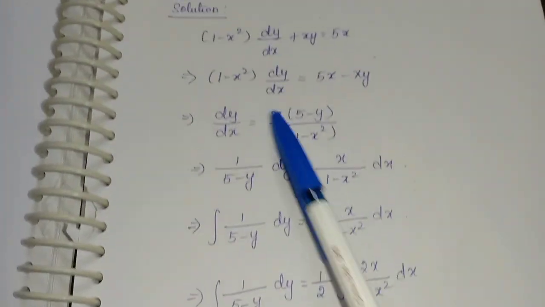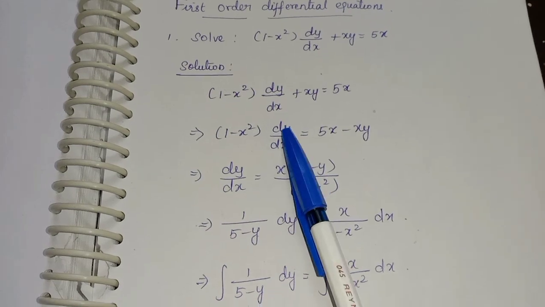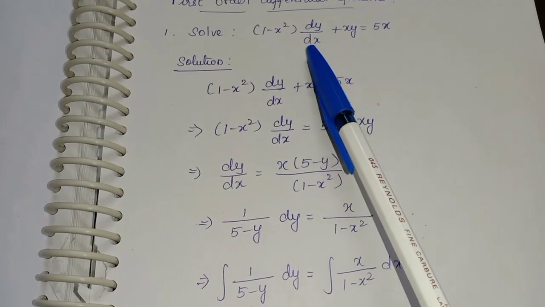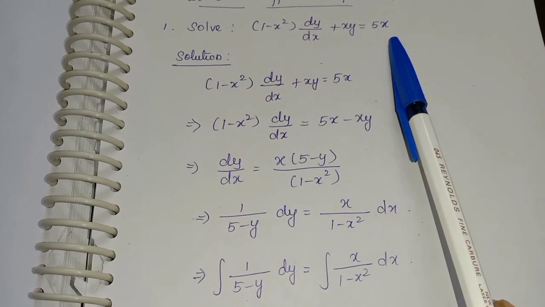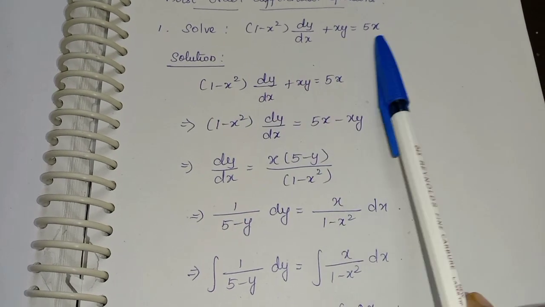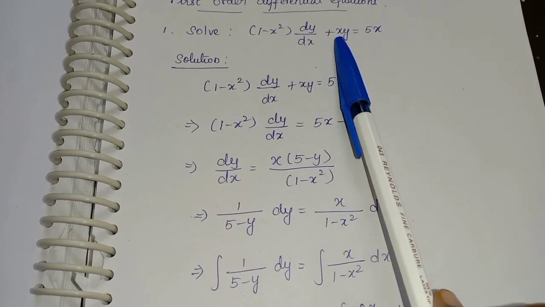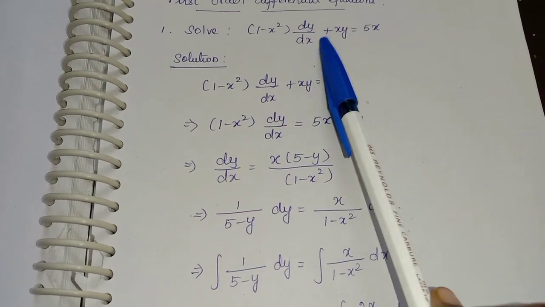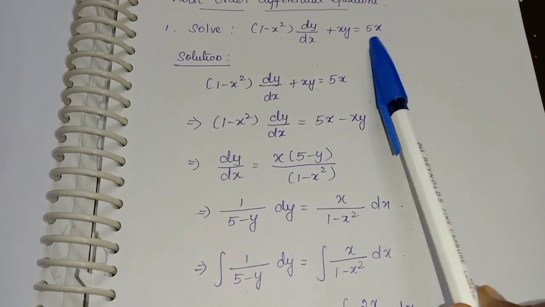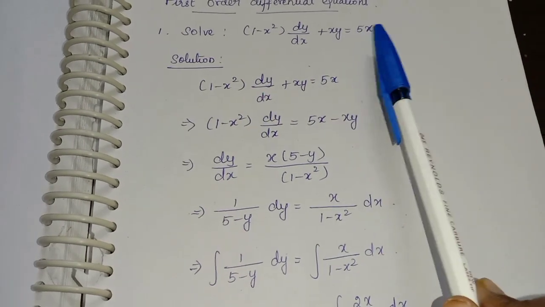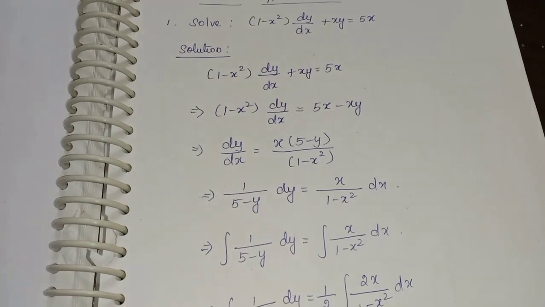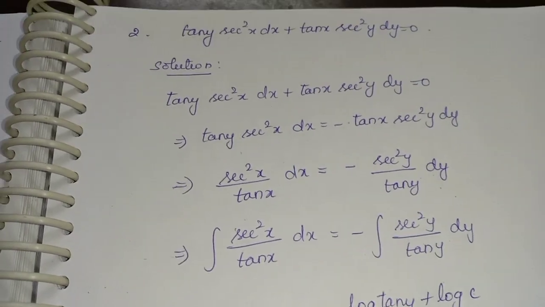So I have solved this problem by using the variable separable first method, or else you can do this by what? dy by dx plus Py equal to Q is there, no? In that way also you can solve. So in that case you have to divide throughout the equation by 1 minus x square. So it will become dy by dx plus x by (1 minus x square) y equal to 5x by (1 minus x square). So that is another way of solving this problem. So in any one of the ways you can solve. Okay.